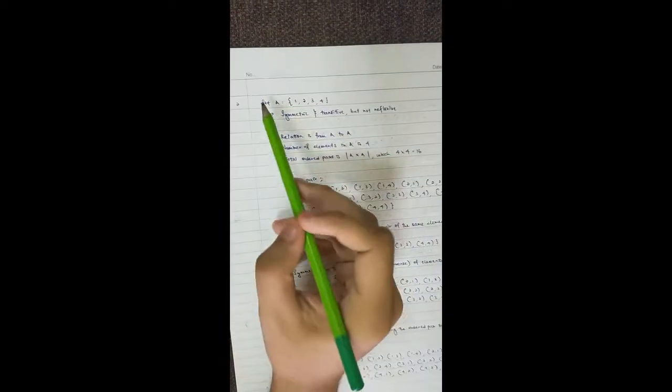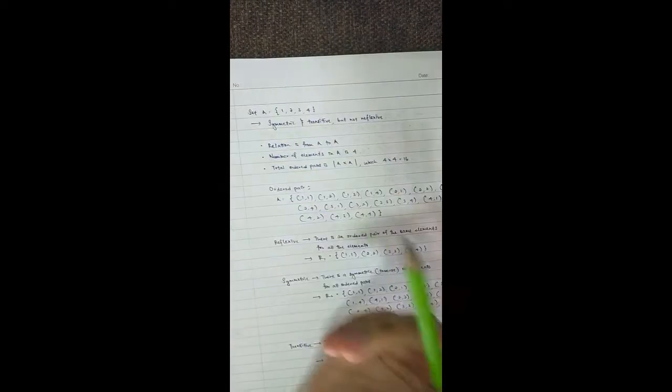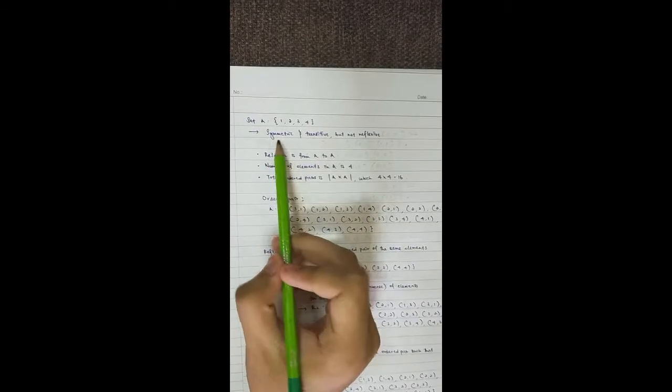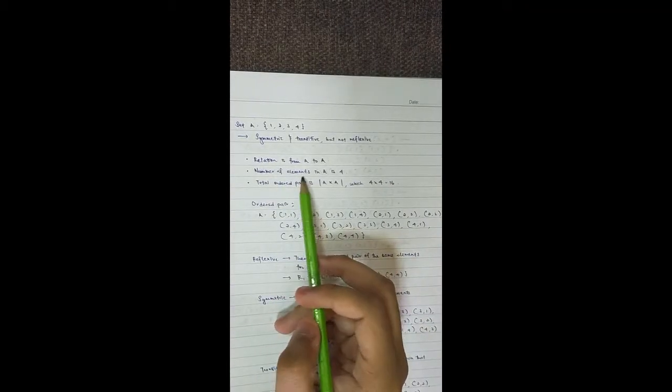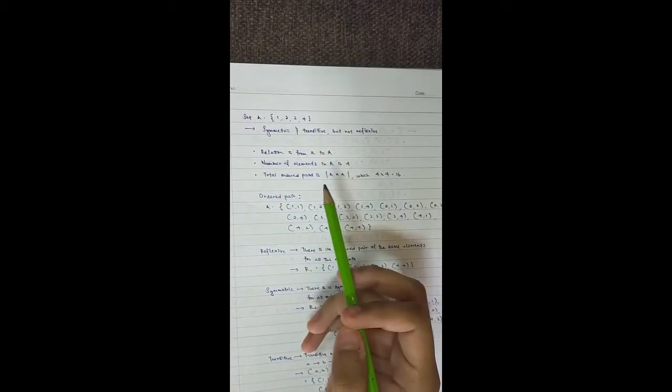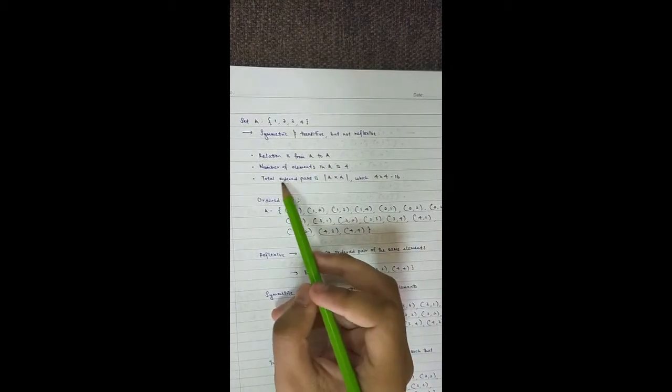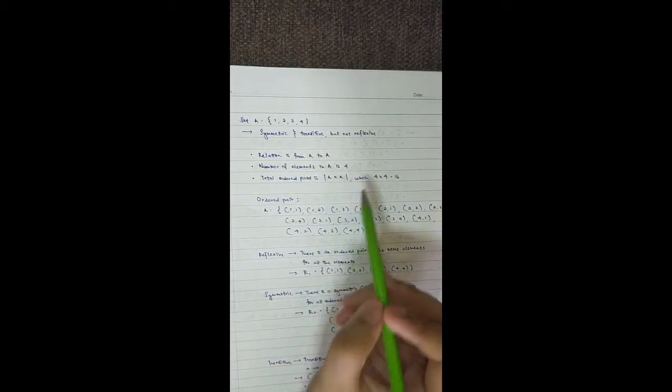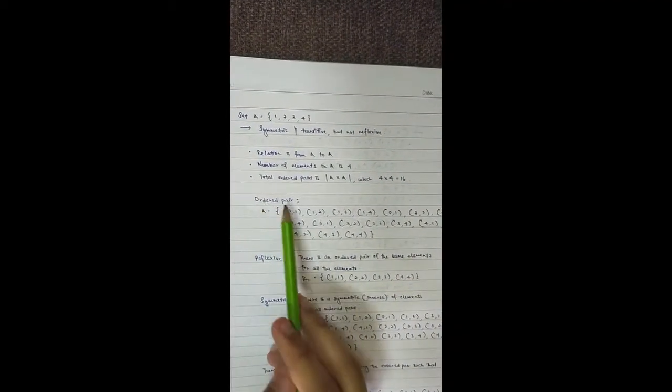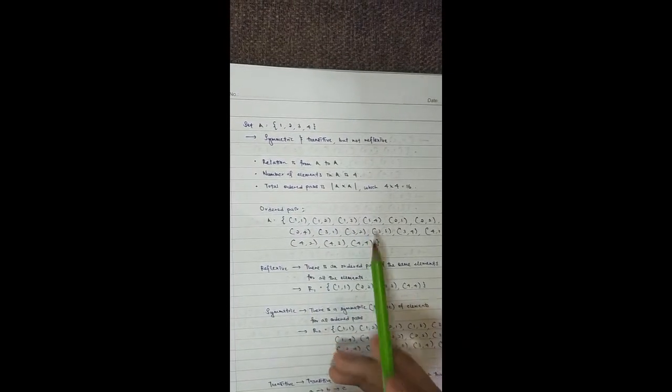So we have set A, which is 1, 2, 3 and 4. We need to find the relation which is symmetric and transitive but not reflexive. We know that the relation is from A to A. The number of elements in A is 4, so the total number of ordered pairs is A times A, which is 4 times 4, which is 16. The ordered pairs are (1,1), (1,2), (1,3), (1,4), up until (4,4).